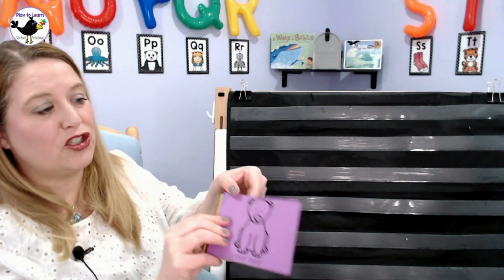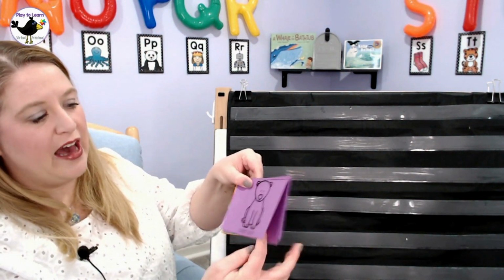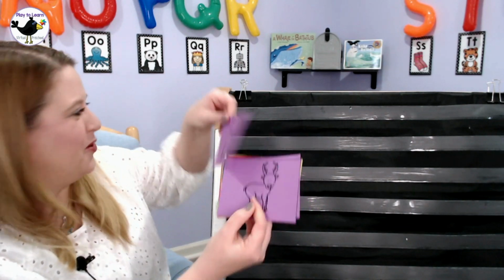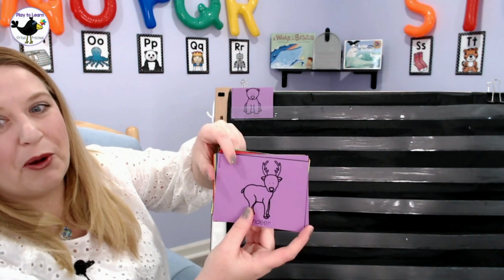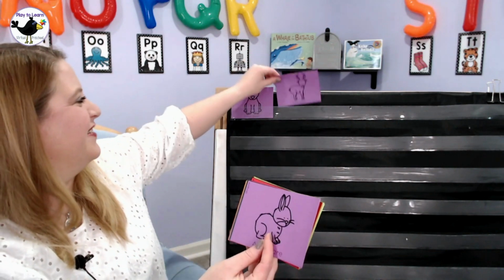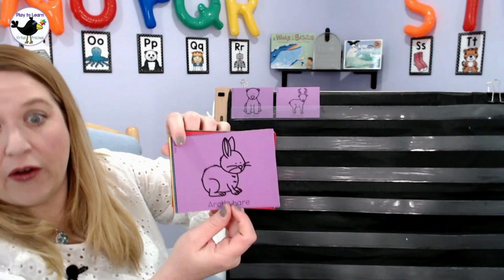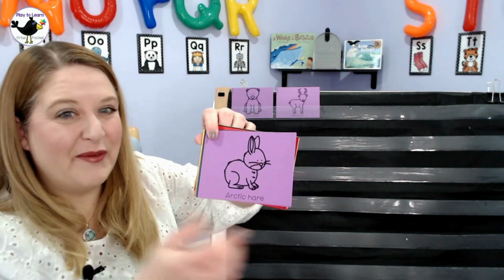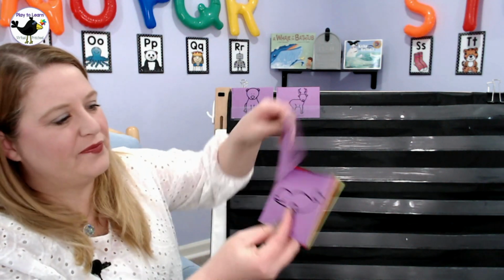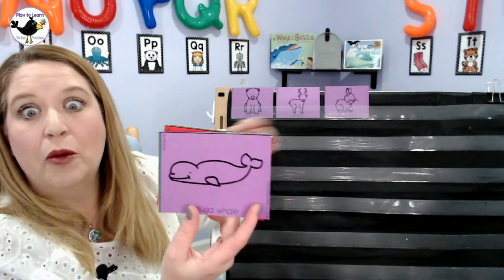The first pictures are all purple. So we have a purple polar bear. Can you say them? Purple reindeer. Well done. Purple Arctic hare. Remember that word for rabbit? Arctic hare. And a purple beluga.